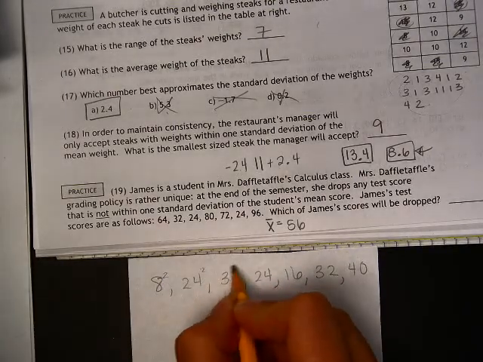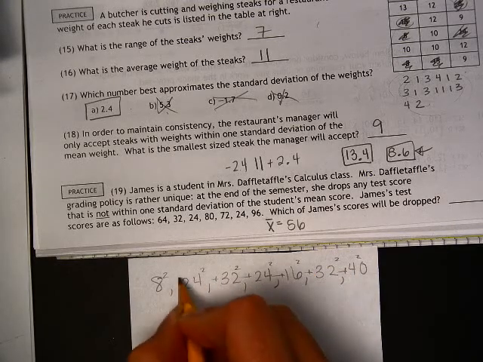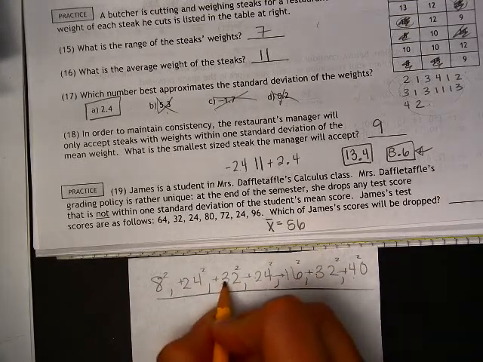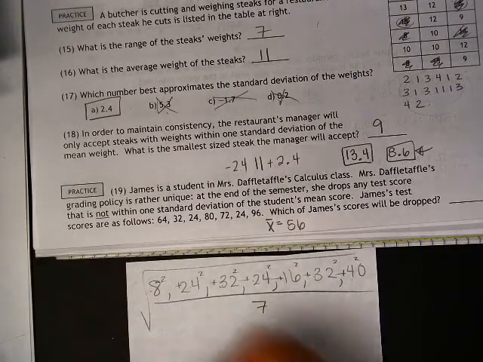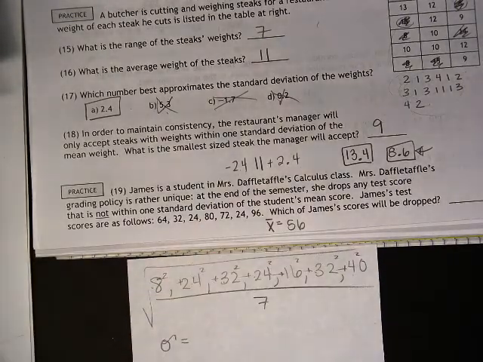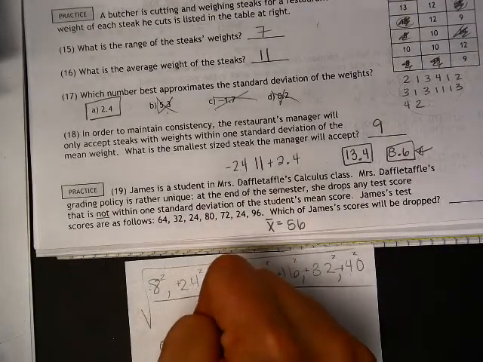And I need to square them and add them and divide by 1, 2, 3, 4, 5, 6, 7. And when I'm done dividing, I am going to square root. So we end up getting that the standard deviation is 27.